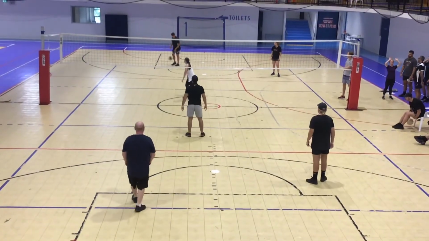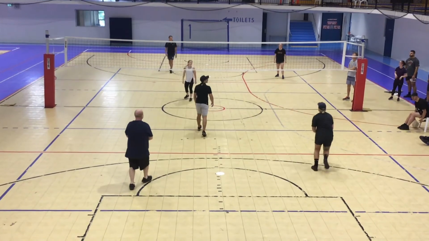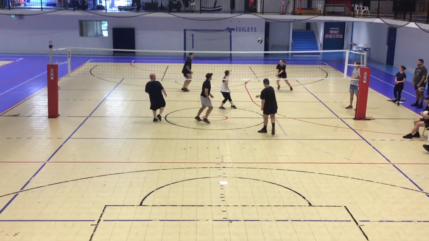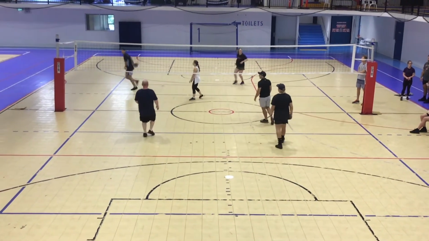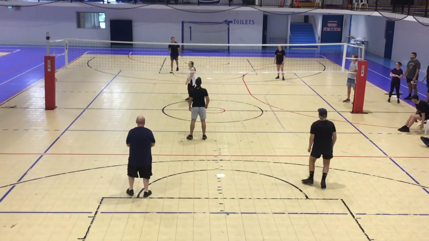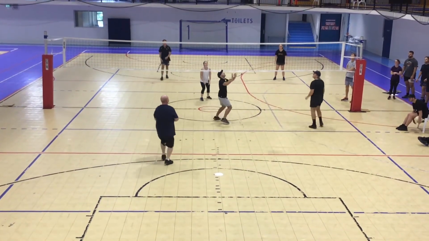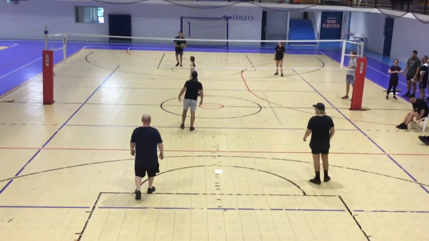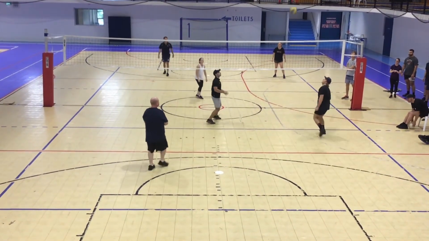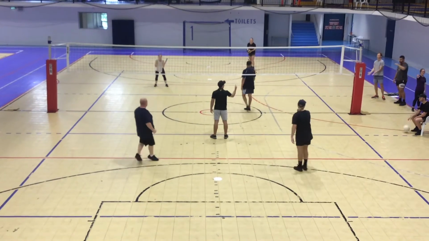The next thing I'm going to observe within this series of videos is the ball being returned over the net successfully after a serve. So within the first two videos, the two teams that we observed did not have a sequence of gameplay which enabled them to successfully return the ball over the net.